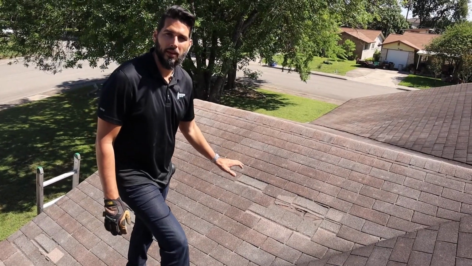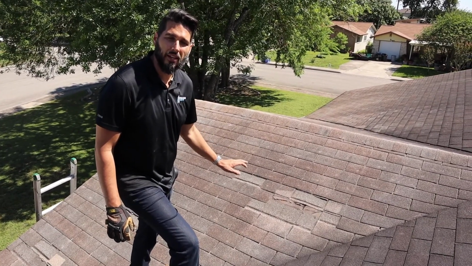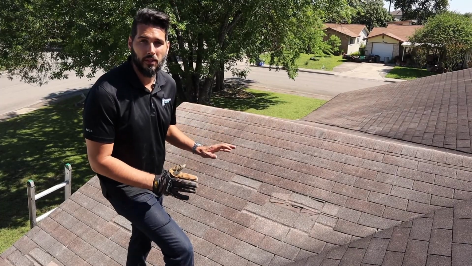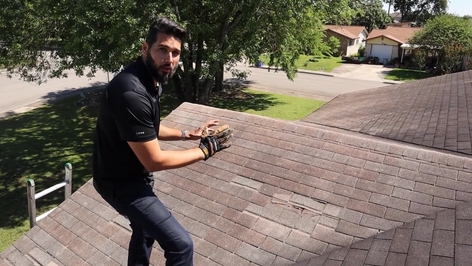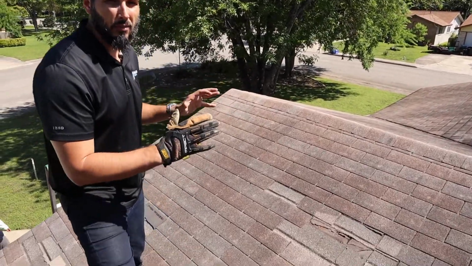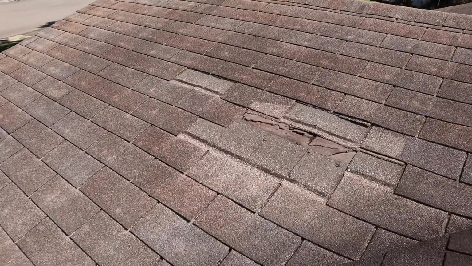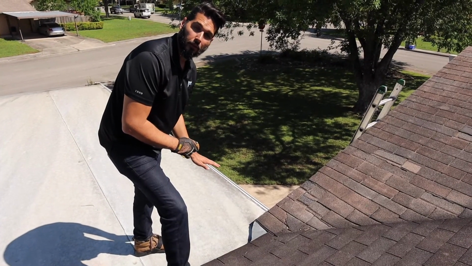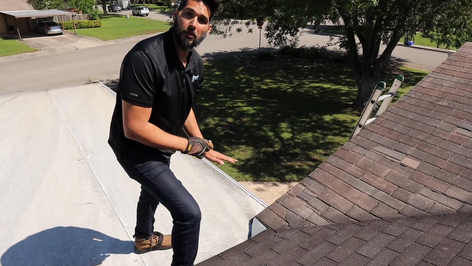Right here we have wind damage, exposed felt, and exposed decking. We need to make sure that we properly tarp this and we document the tarping on it. Get a picture up close showing the damage, tarp it, get the picture far away. Even get the picture far away before you tarp it so we know exactly what part of the roof this is on. Show me a picture of your valley metal. That's very important. I need to show that it was there before.